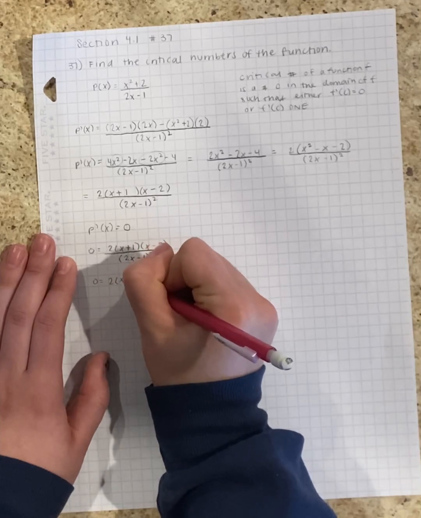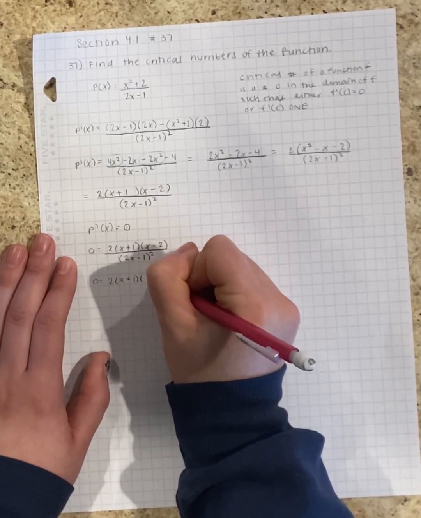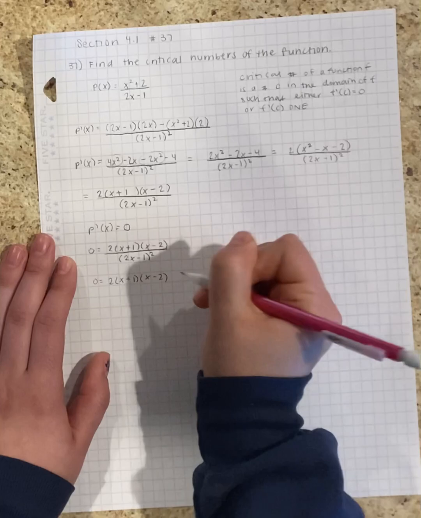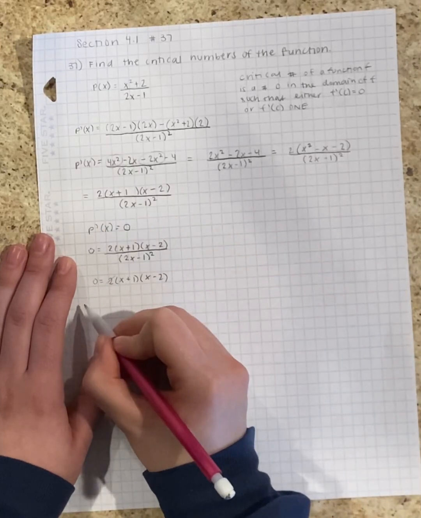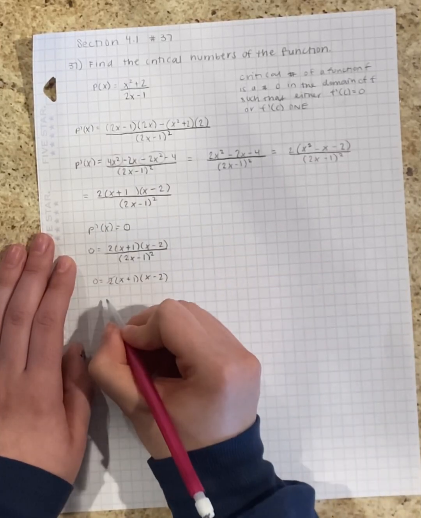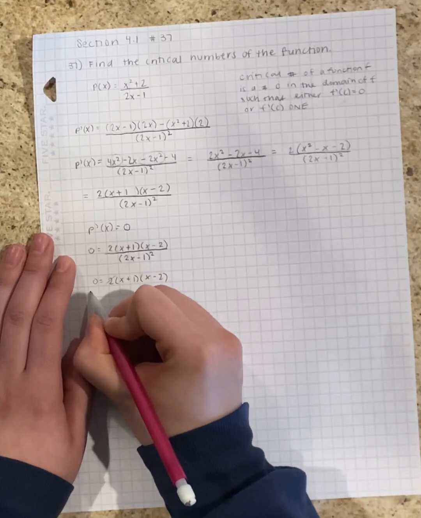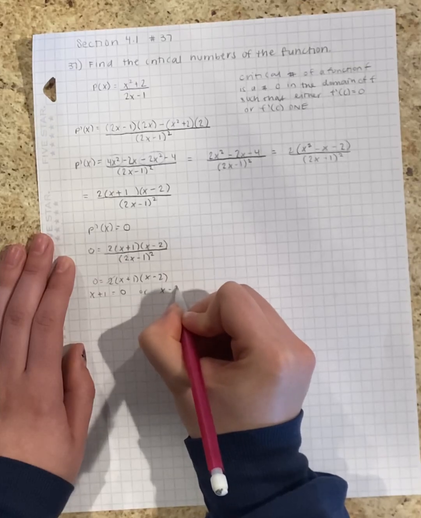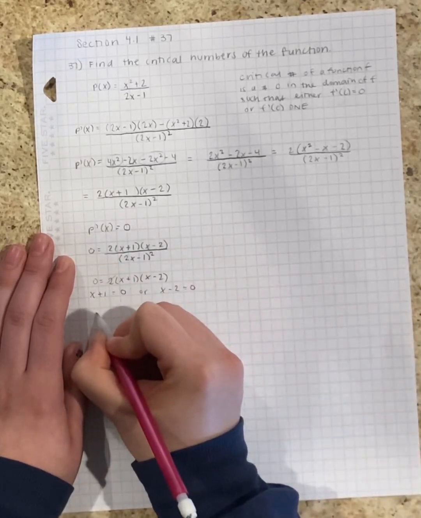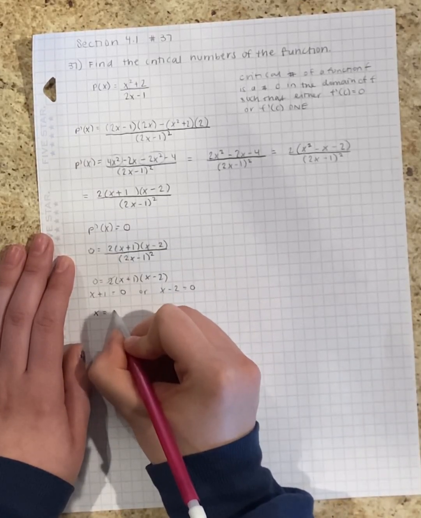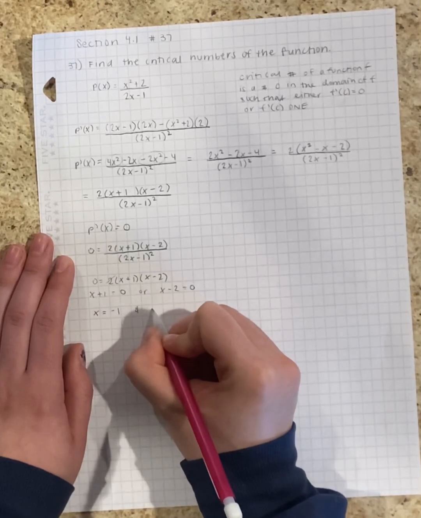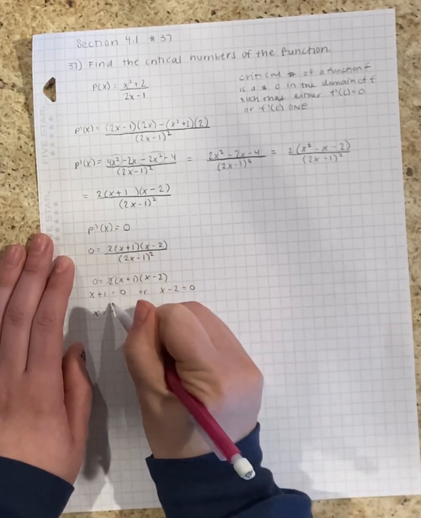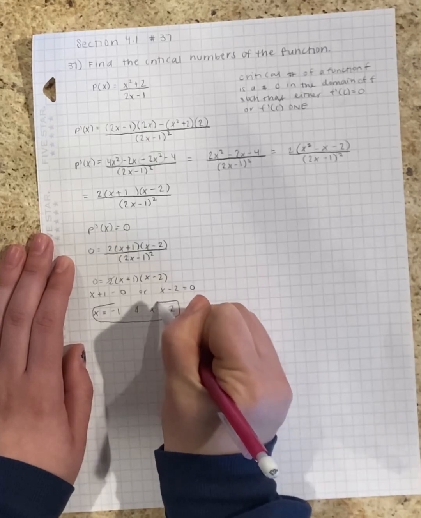So it's when the top equals 0. So that makes it a little bit simpler. So first we can just cancel out the 2 because we would divide it from both sides. So it would be x plus 1 equals 0 or x minus 2 equals 0. So for these critical numbers we have x equals negative 1 and x equals 2. So here are two critical numbers.